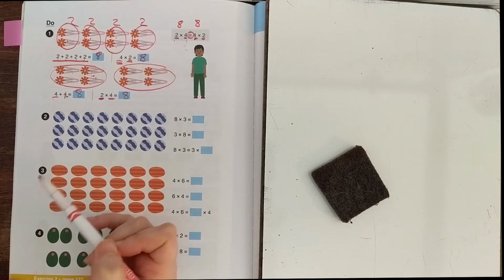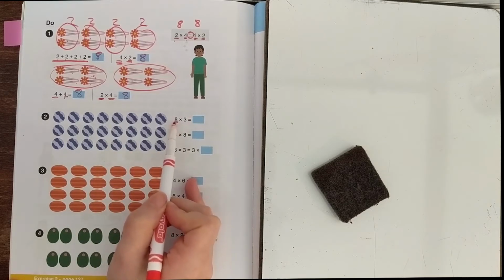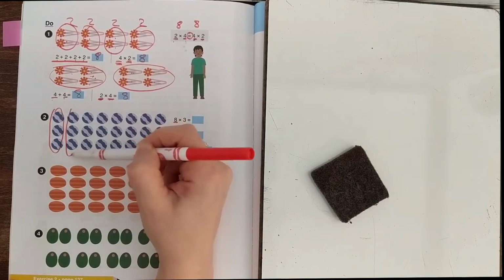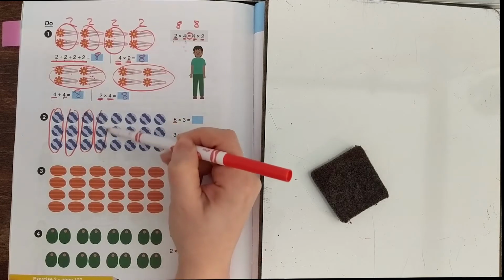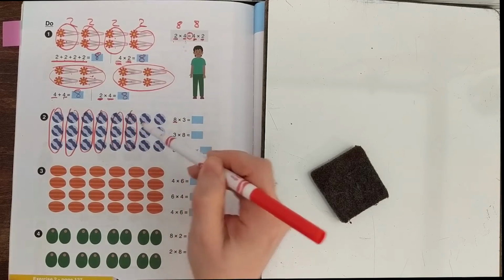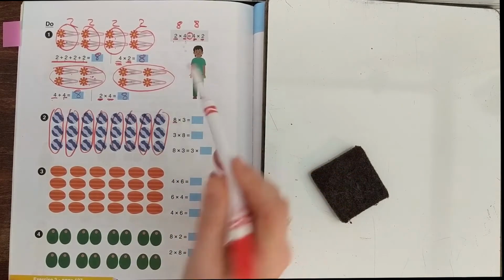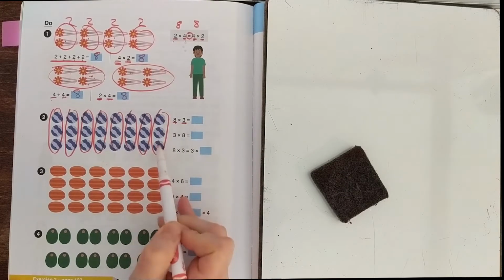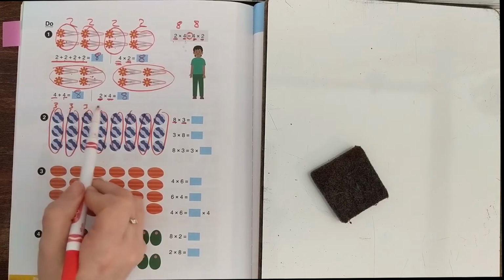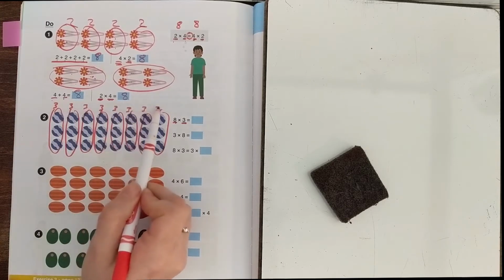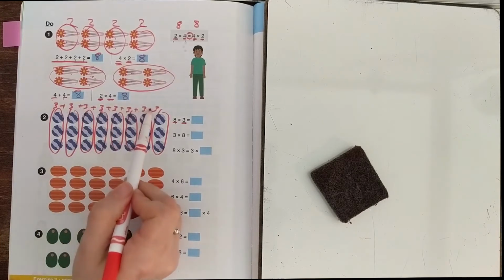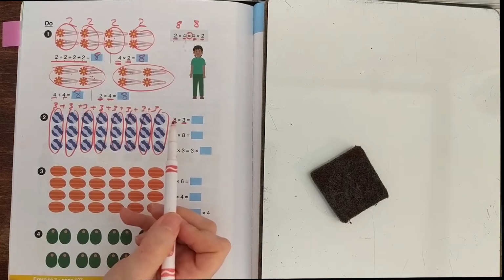What can I do? I can tell how many groups there are. They're already writing down that there's 8 groups. Let me find my 8 groups. 1, 2, 3, 4, 5, 6, 7, 8. 8 groups. Inside of each group there are 3. 3, 3, 3, 3, 3. Oh my goodness, can you imagine writing 3 plus 3 plus 3 plus 3 plus 3? Oh my goodness, that's a lot, right?